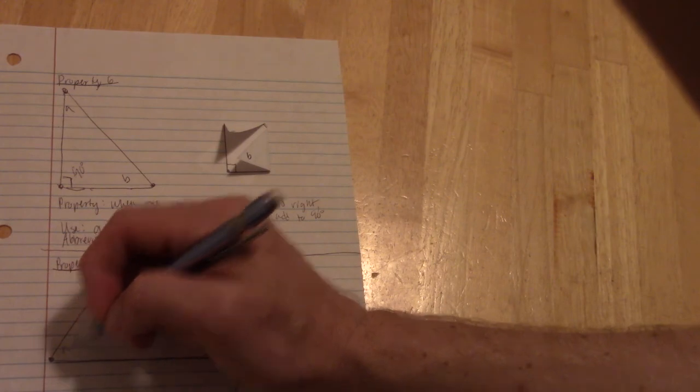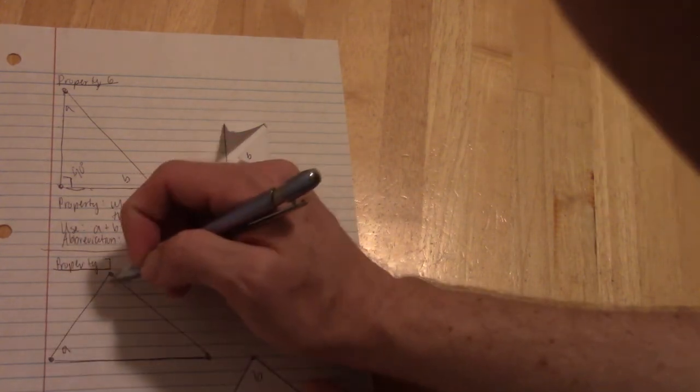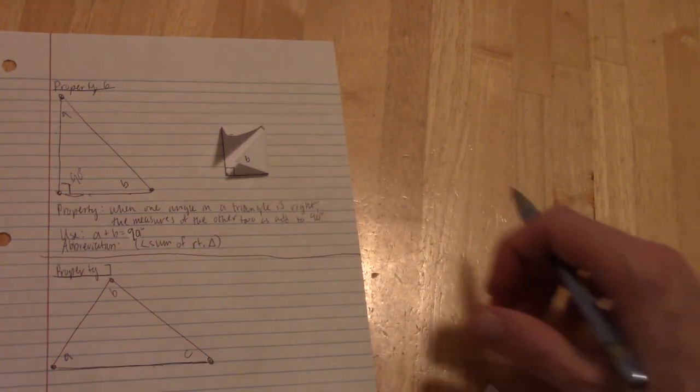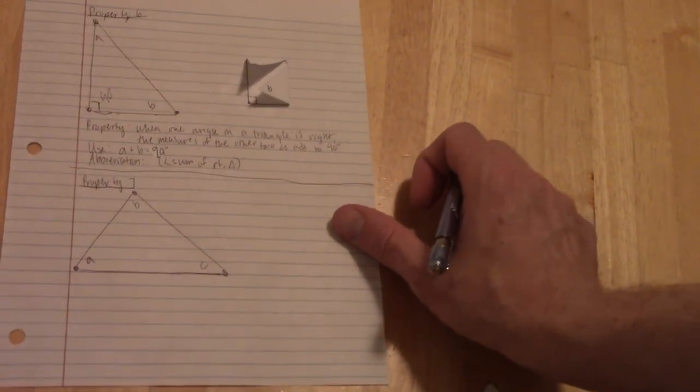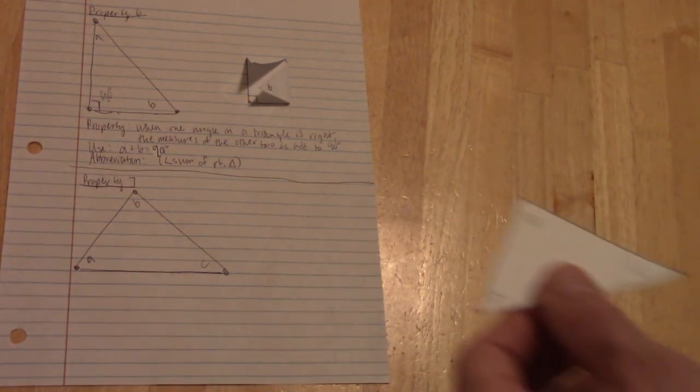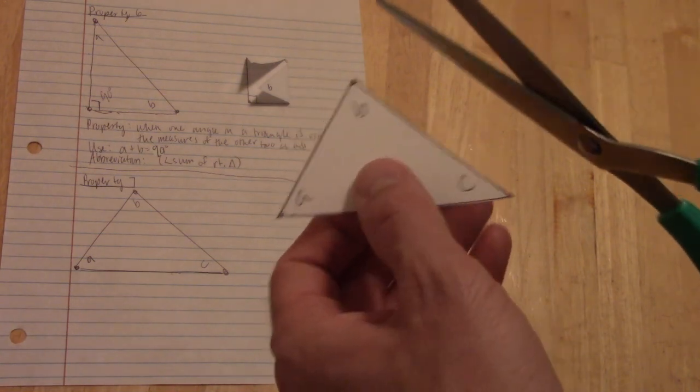And this is going to be angle A, and B, C. Okay, so now we can see that better. And I'm going to cut off these angles here, just A and B is all.